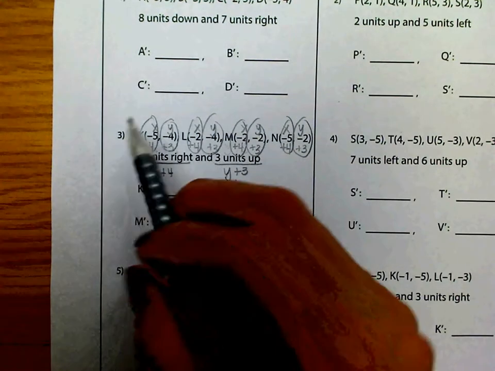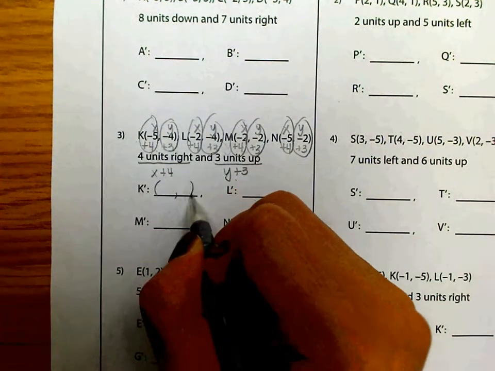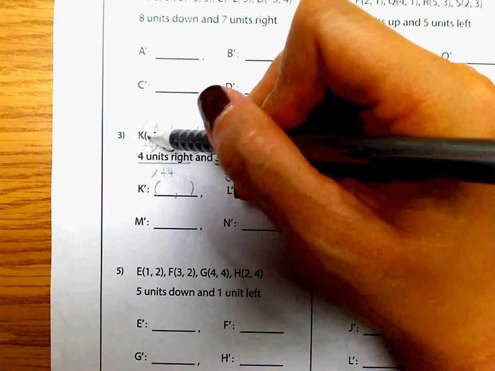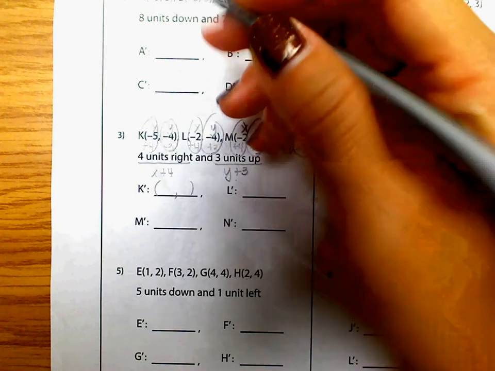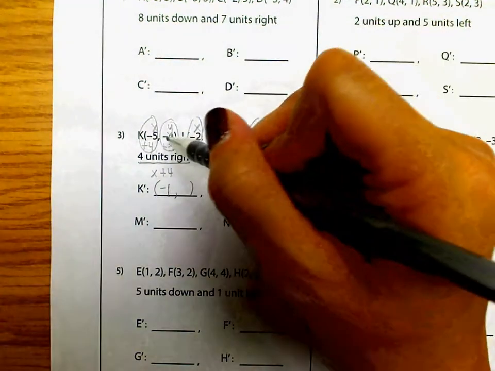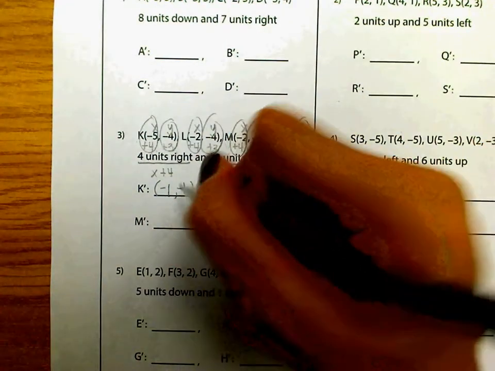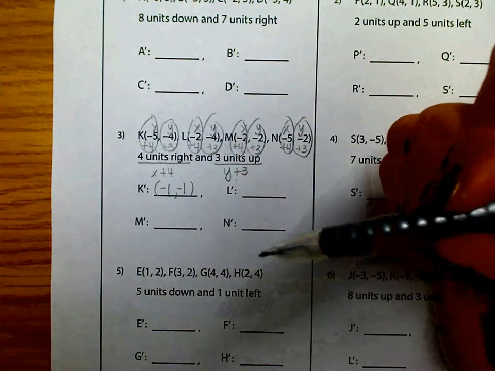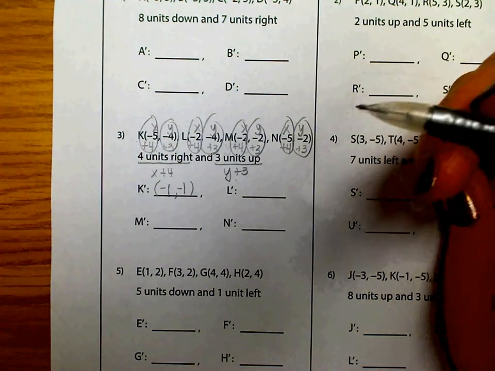Okay, so let's go to K prime. If I want to do K prime, I have to do -5, the original, plus 4, which is a translation. Well, these are different signs. Subtract, keep the sign of the larger. This is a -1. -4 plus 3 is a -1. Anytime in this video, I would strongly encourage you to pause it and see if you can get the rest on your own, and then just check with mine. And you can fast forward through my explanation, just check the answer, okay?